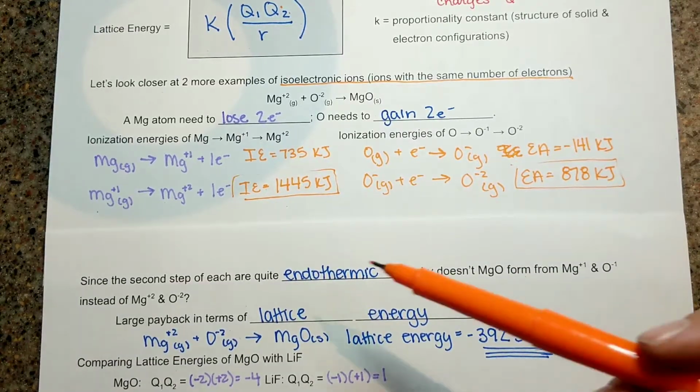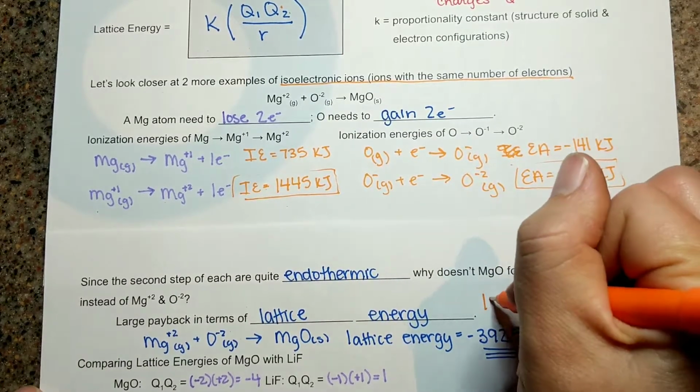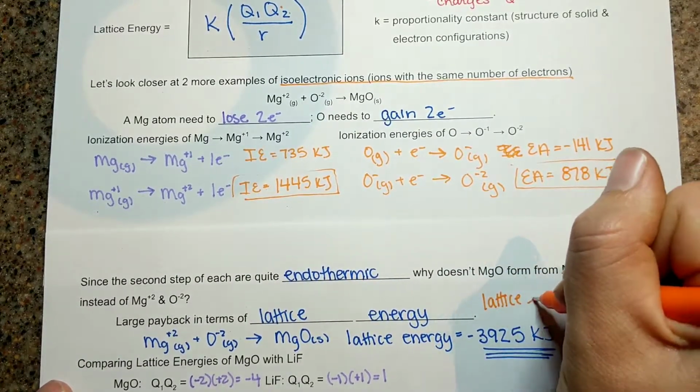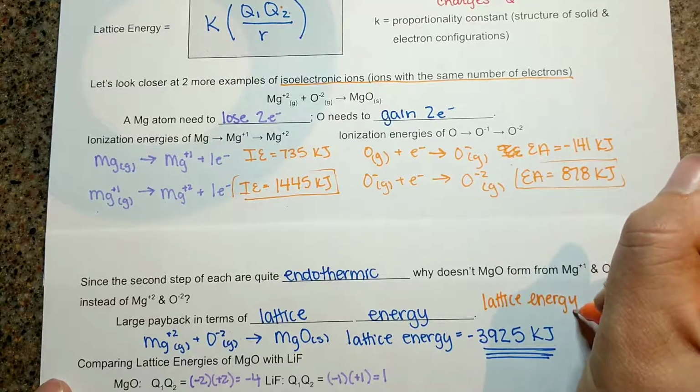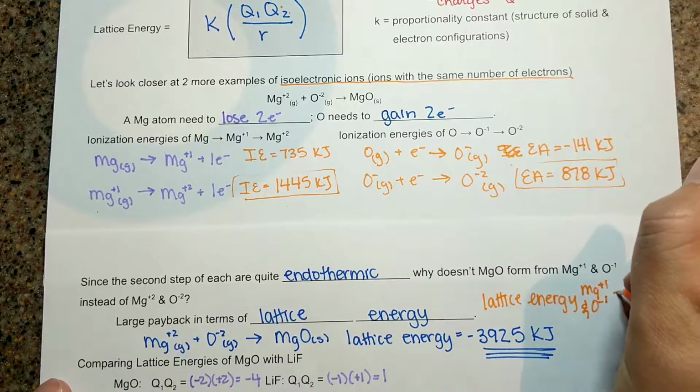If I compare the lattice energy for magnesium plus 2 and oxygen minus 2, when I add these two up, I get a lattice energy of negative 3,925 kilojoules, as opposed to the lattice energy of my Mg plus 1 and oxygen minus 1.